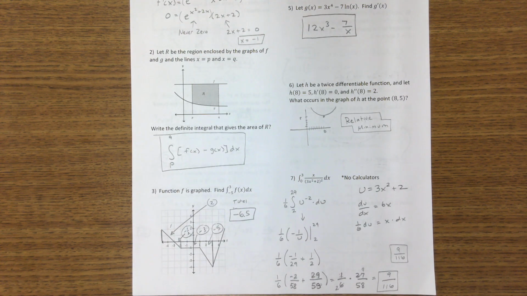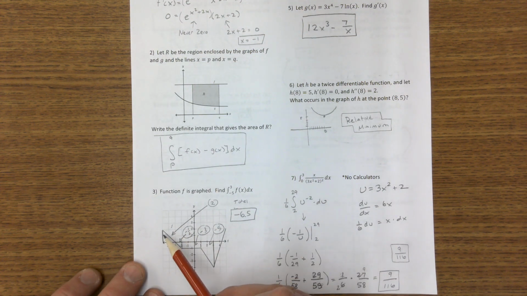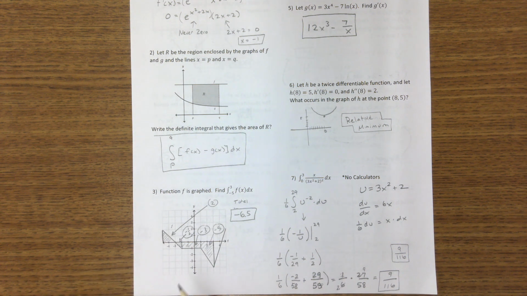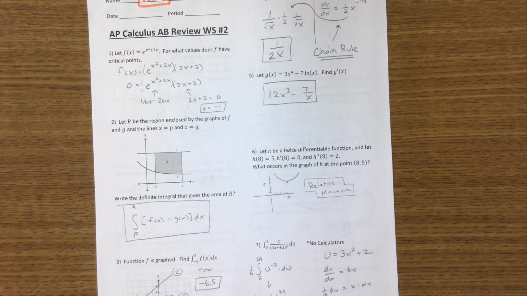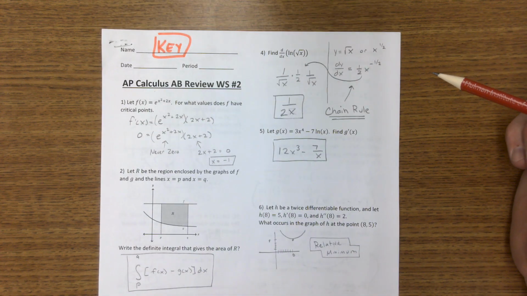Number 3 says find the area from -5 to 3. Well, that's all of this area and then all of this area. But remember, the areas below the axis are negative and above it's positive. And these are all geometric shapes. So however you break it up and piece it together, there's more negative area than positive area. It's a -6.5.